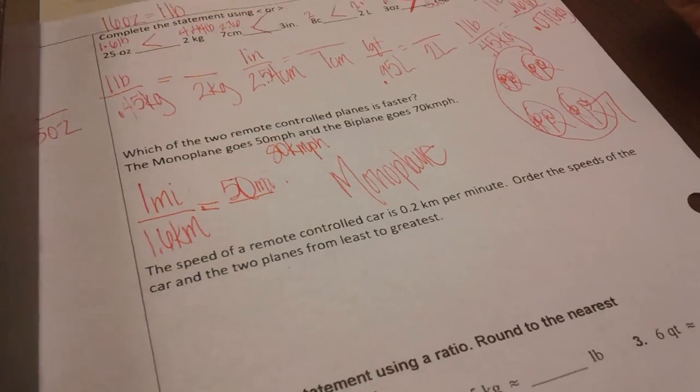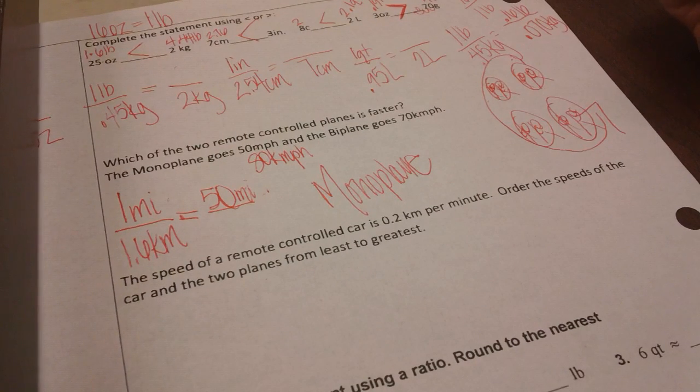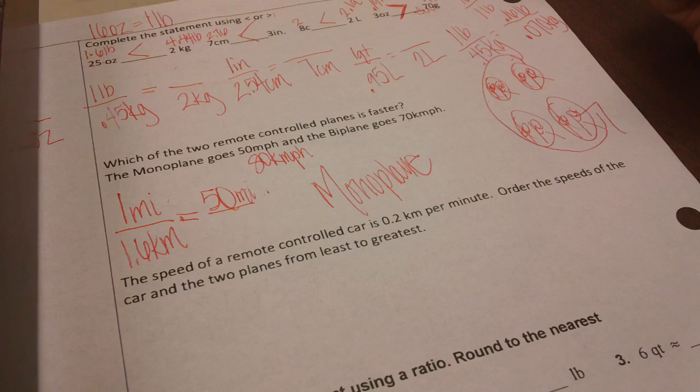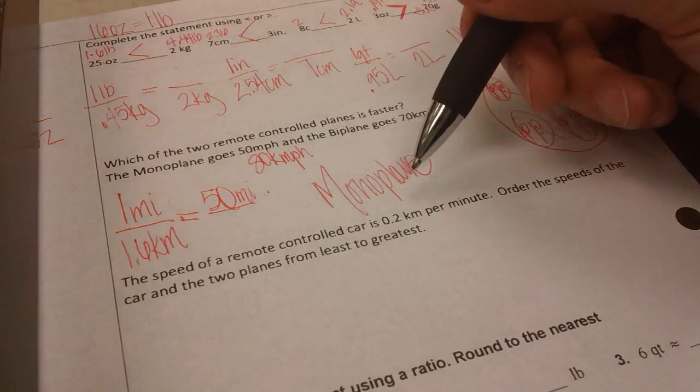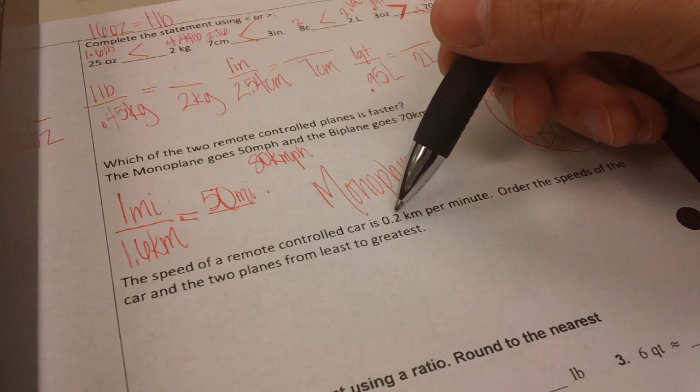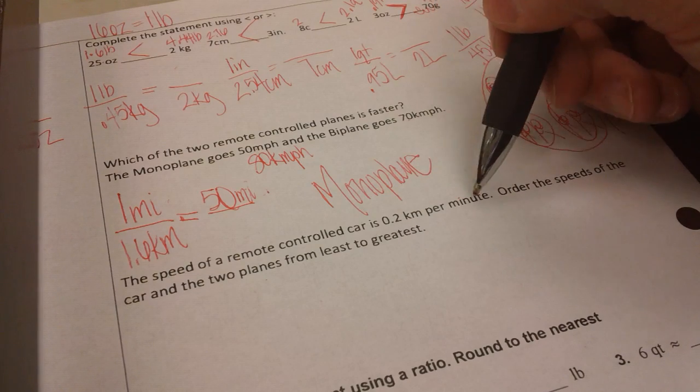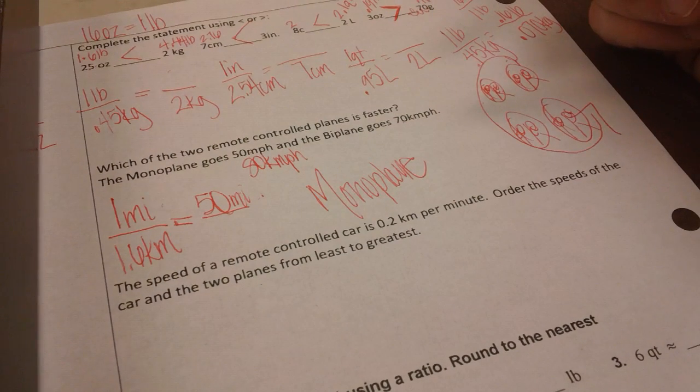The speed of a remote controlled car is 0.2 kilometers per minute. Order the speeds of the car and the two planes from least to greatest. So here we're going 0.2 kilometers per minute. So in 1 hour, we need to figure out how fast we're going.